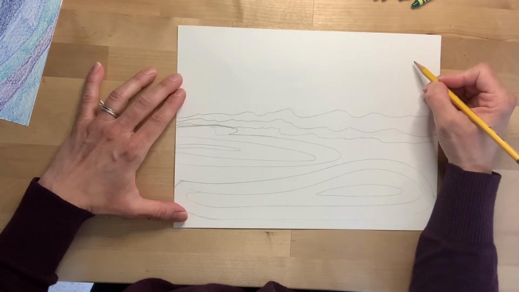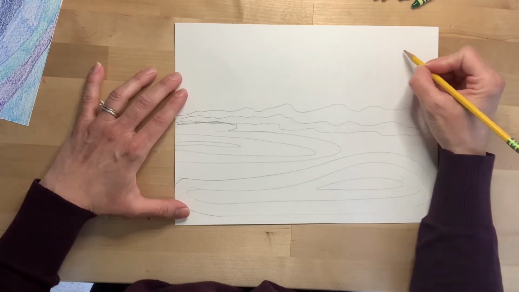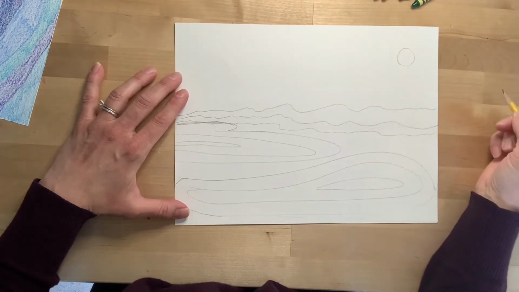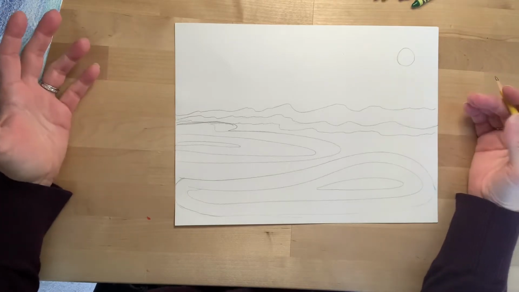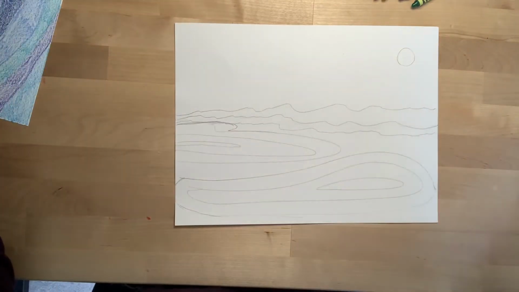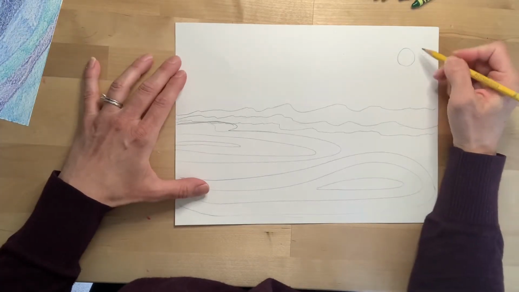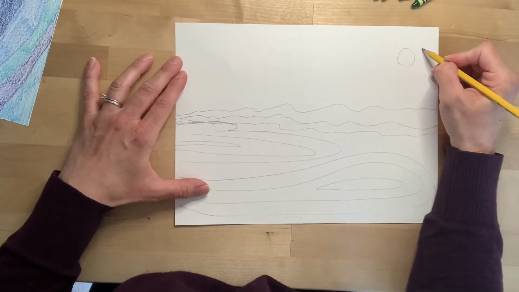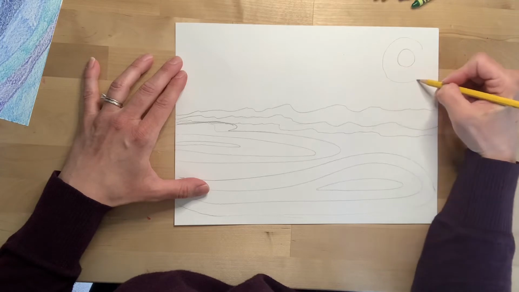Then I have my sky up here. And because we all want to be on the beach in the sun and the nice warm, I'm going to start with a circle for the sun. And when you look at the sun, not that you should look directly at the sun, but you see all of the light that radiates off of the sun. So I want to make some circles around the sun to show that light radiating off the sun.